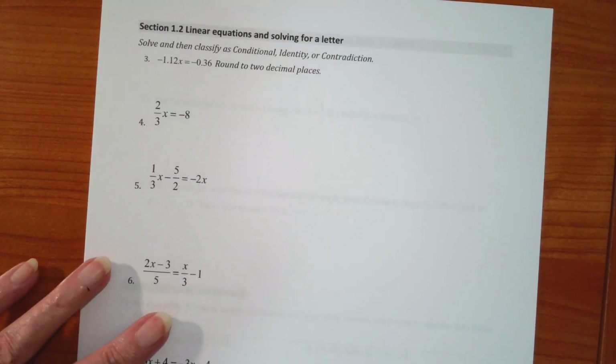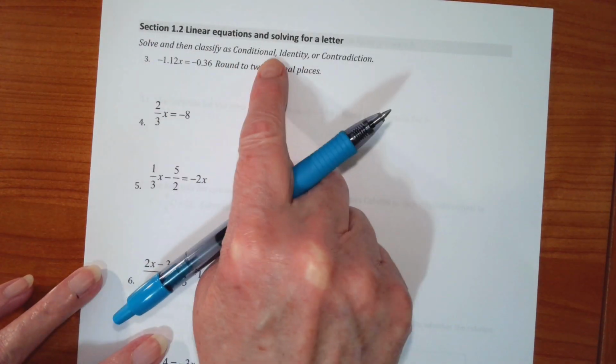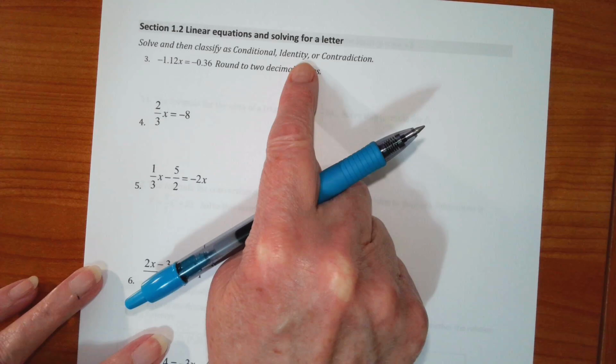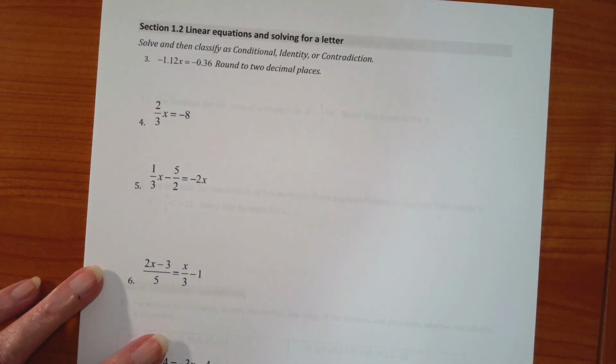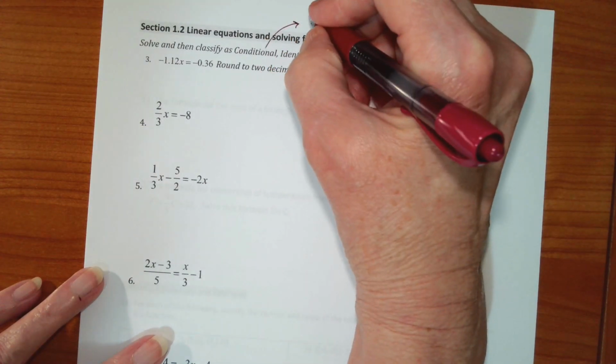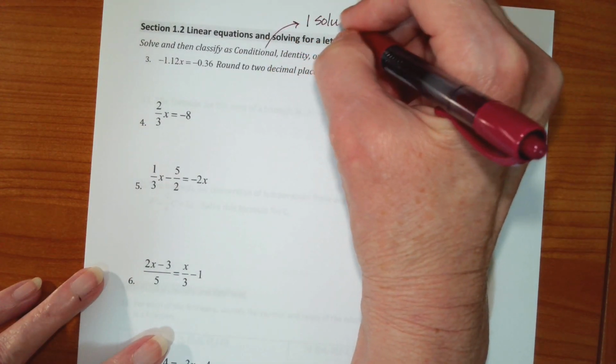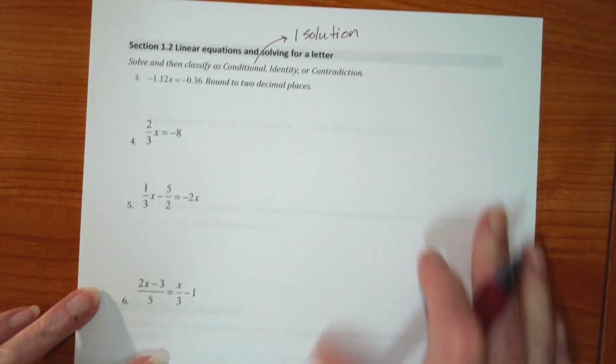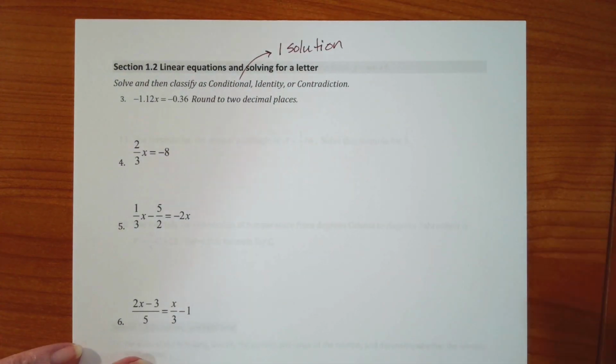So let's solve some equations. We want to solve and then classify as conditional, identity, or contradiction. We want to remember what each of these mean. Conditional means there is one solution. There is one value of the variable that makes it a true statement.